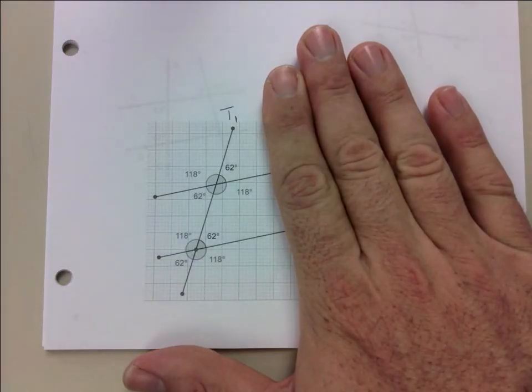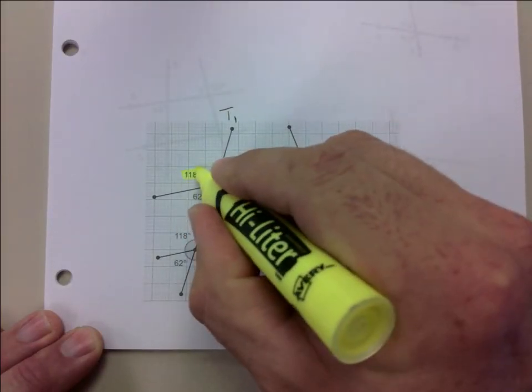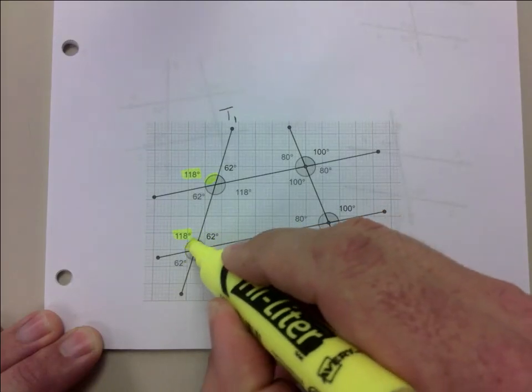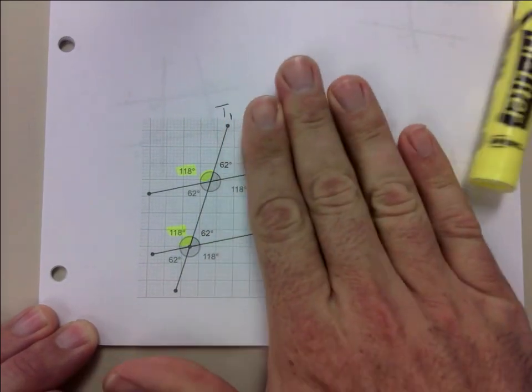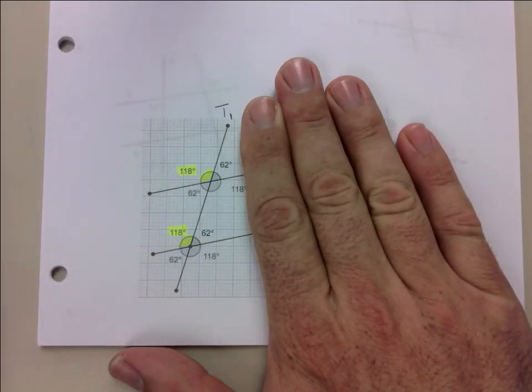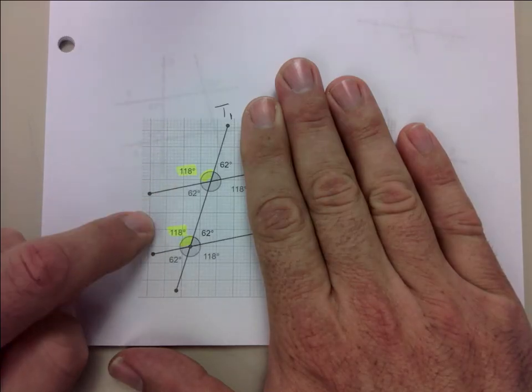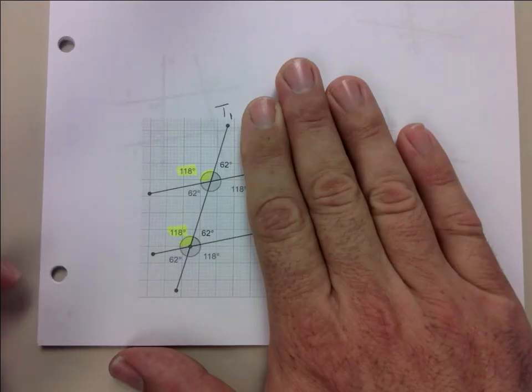What would we call this angle right here and this angle right here? What's the name that we have for that pair? If you could go back to page 5, what name would we give it? Corresponding. Do you notice that they're exactly the same? That's interesting. Let's do our next one.